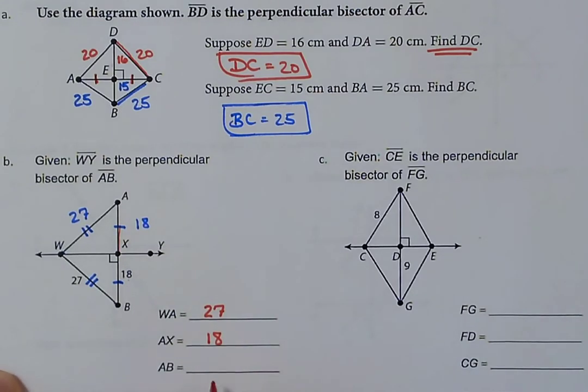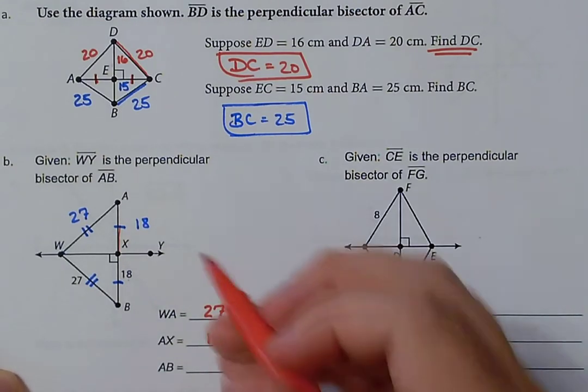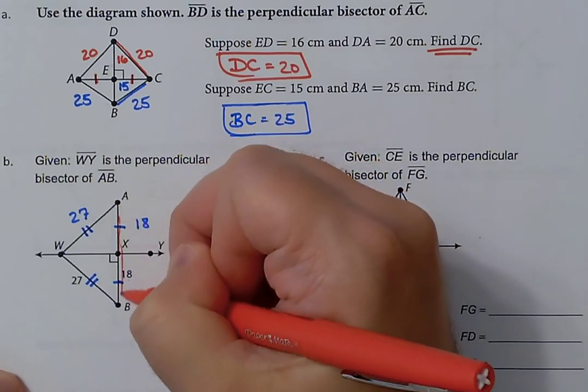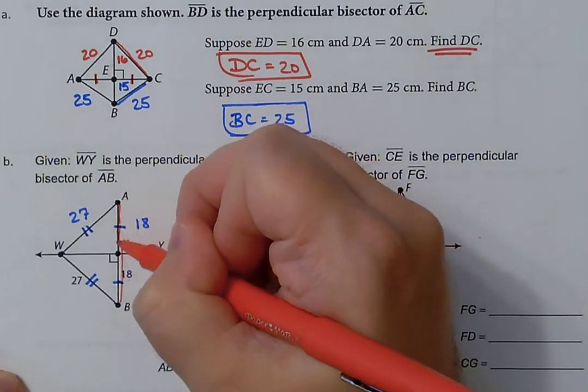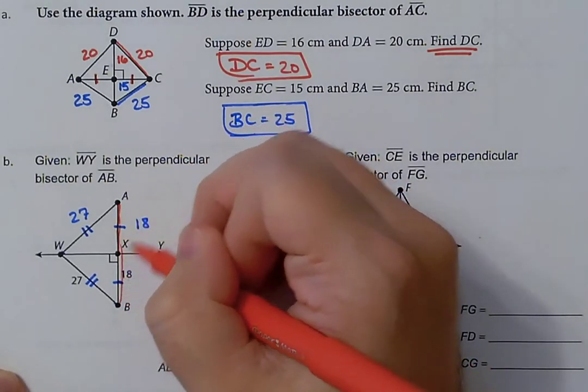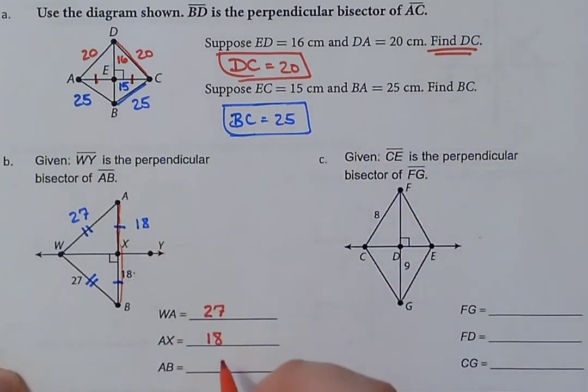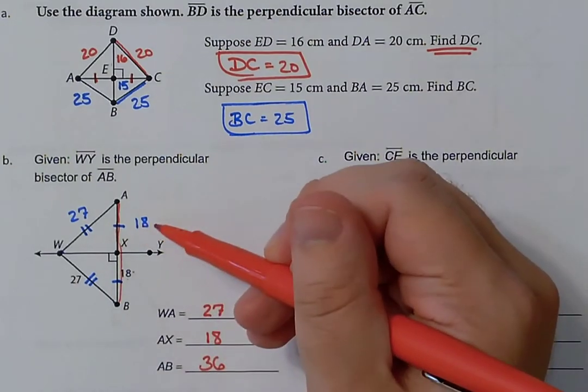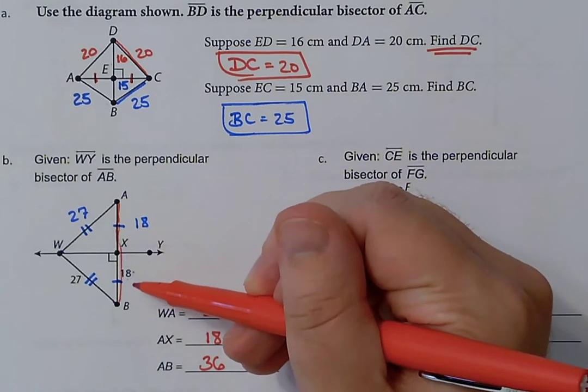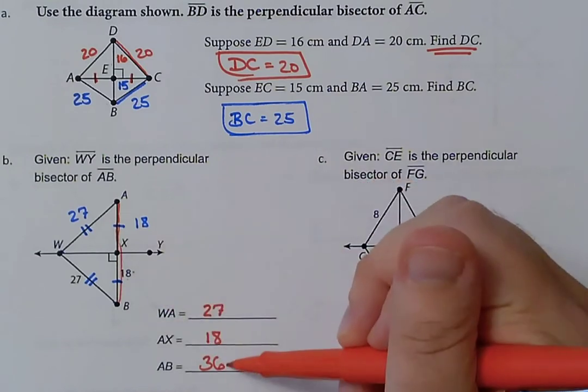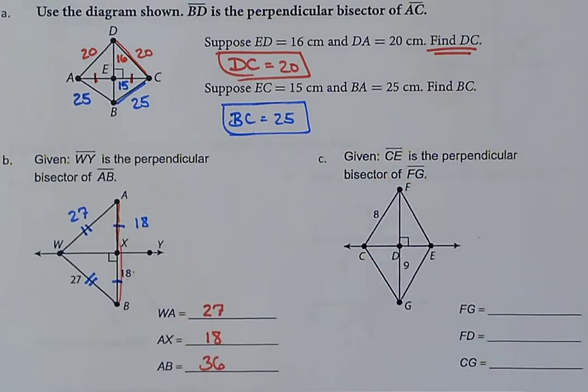And then the last one they want me to find is AB. Well, AB is this entire thing. So that's AX plus BX, so 18 plus 18, which is 36. So I just took AX, which is 18, plus BX, which is 18, which got me 36.